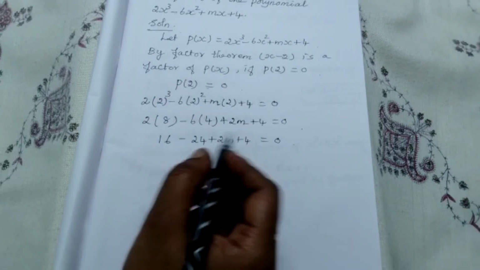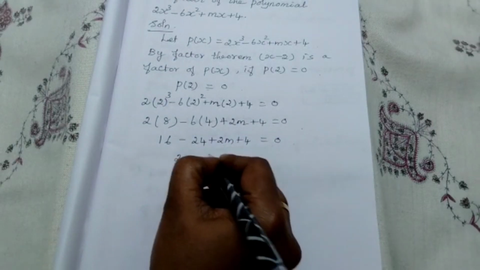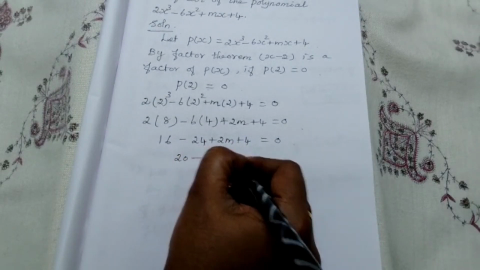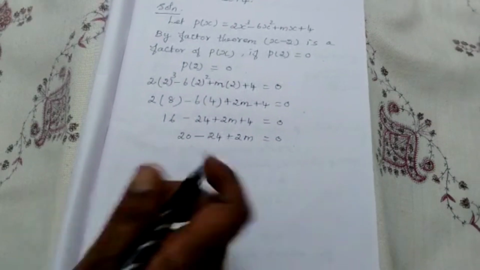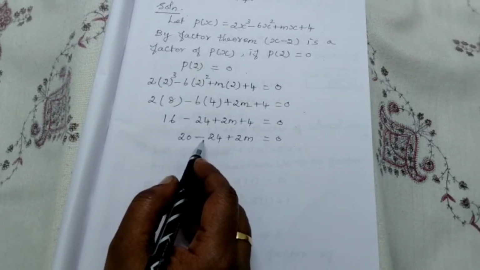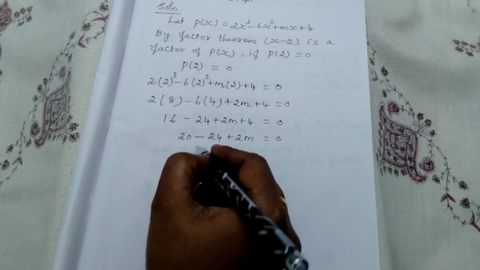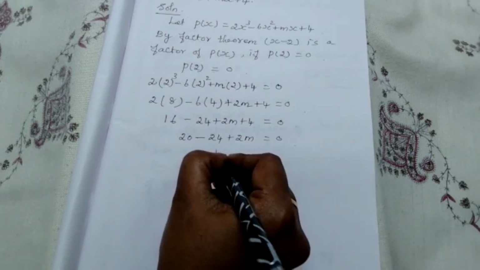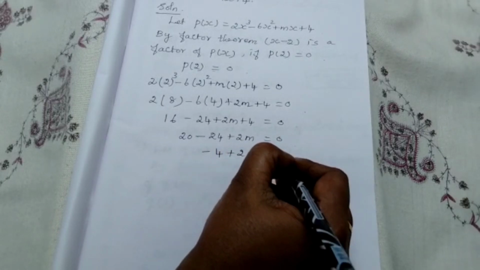Plus terms we have to add. 16 plus 4 is 20, isn't it? 20 minus 24 plus 2m equal to 0. Here big number minus small number, the greater number's sign. 24 minus 20 is 4, isn't it? The greater number's sign is minus 4. Then plus 2m, equal to 0.